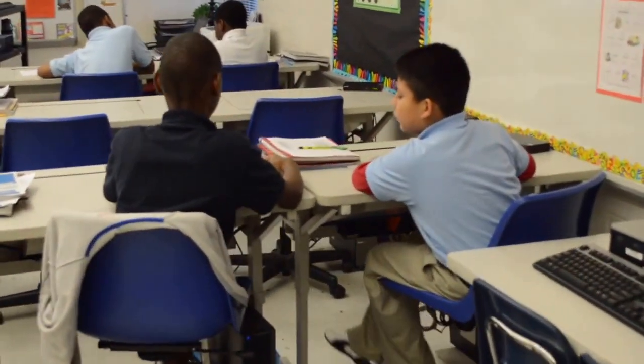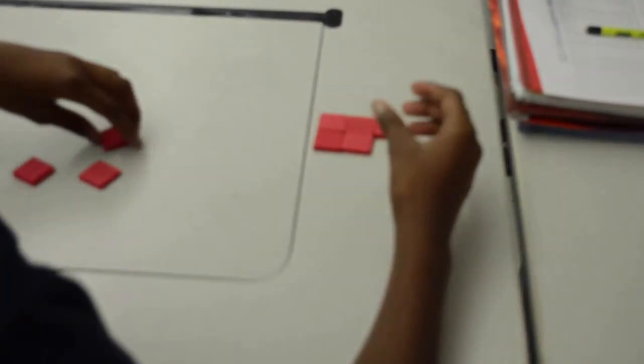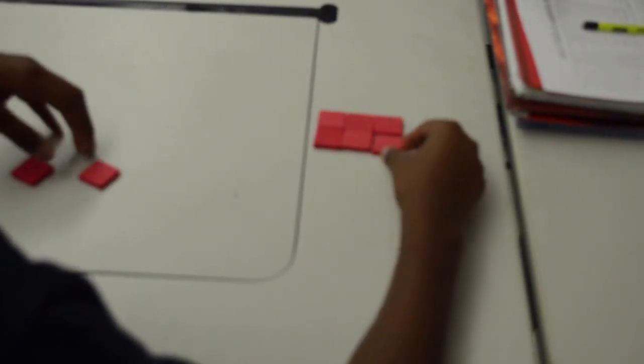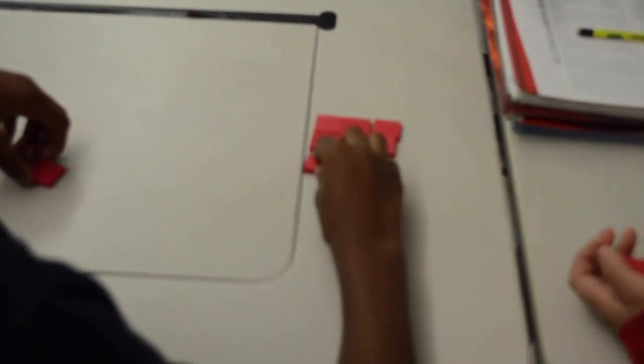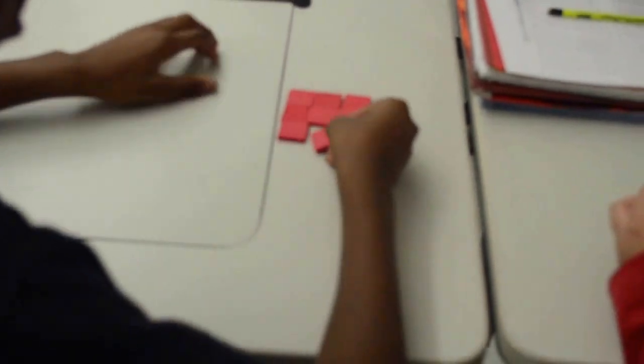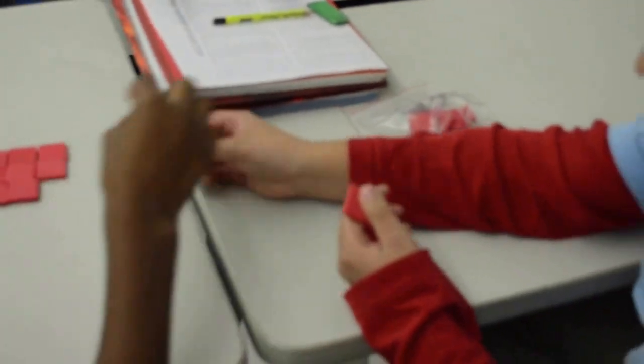So you're going to put these under each other, like that. Not 3 groups of 6, you're using groups of 3, but how many groups of 3 do you have? We got 3 groups of 4.